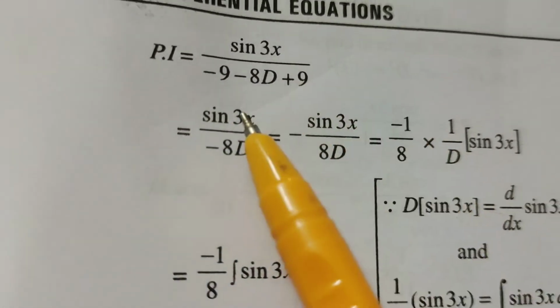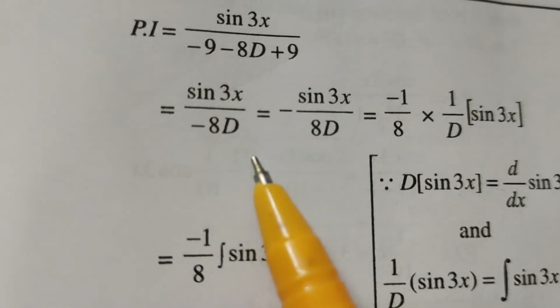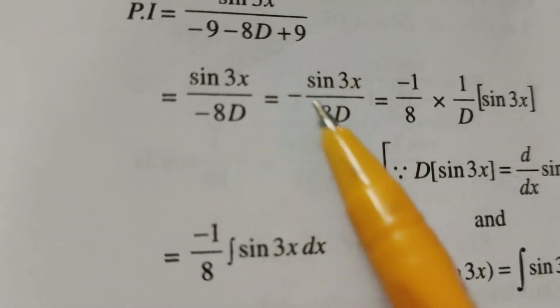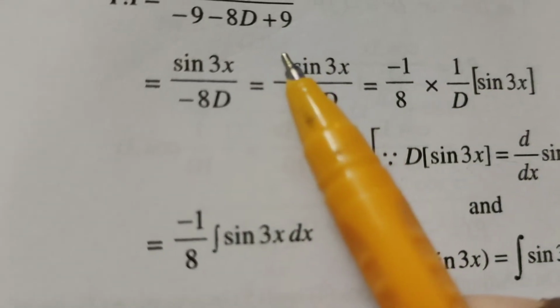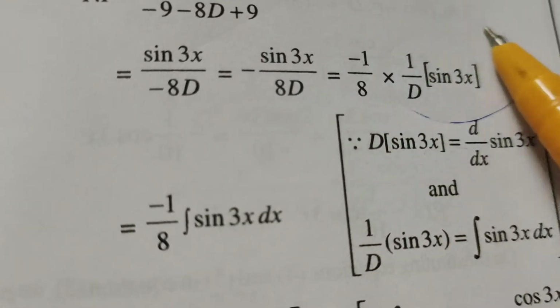Minus 9 plus 9 cancels, so PI = sin 3x / (−8D) = −(1/8)(1/D) sin 3x.